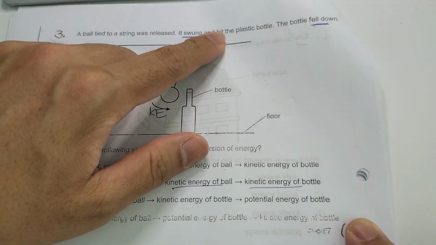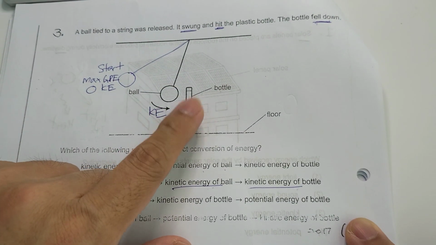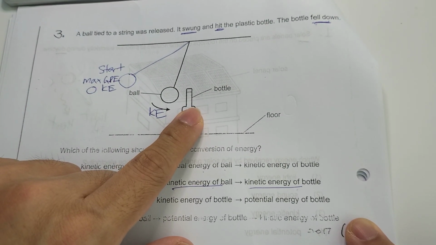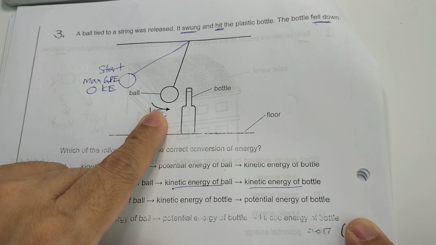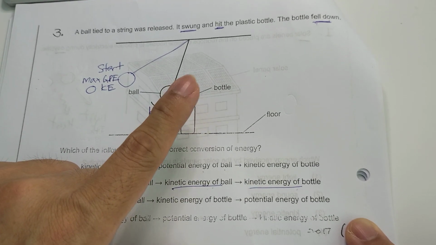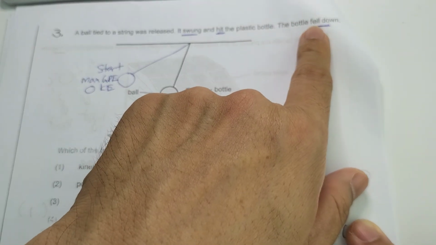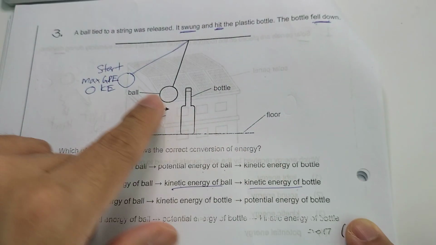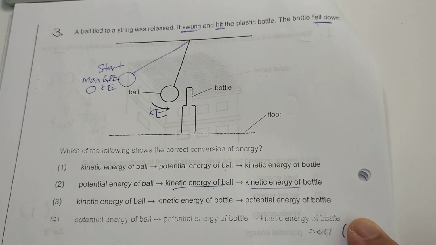And then as it swung, it hit the plastic bottle. Bang! It hit the bottle. What happens? Right, the kinetic energy in the ball now converts to kinetic energy in the bottle. Why is there kinetic energy in the bottle? Because it fell. To fall, it must have moved. And because it hit it, there will be some sound energy as well.